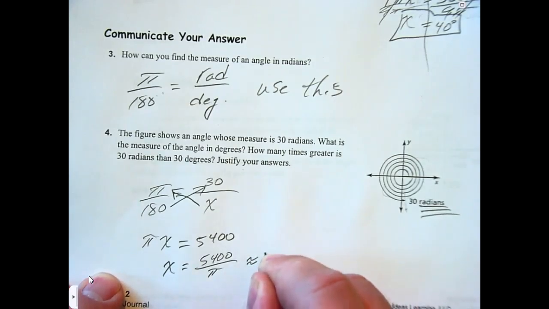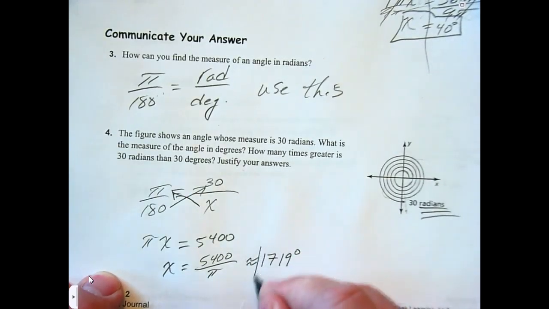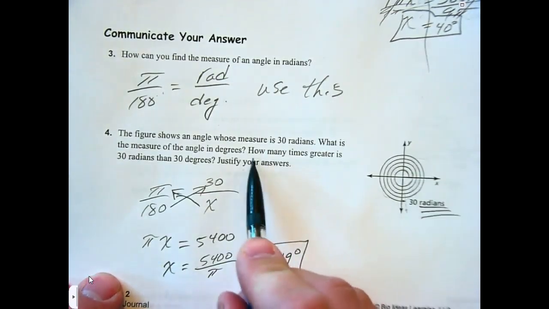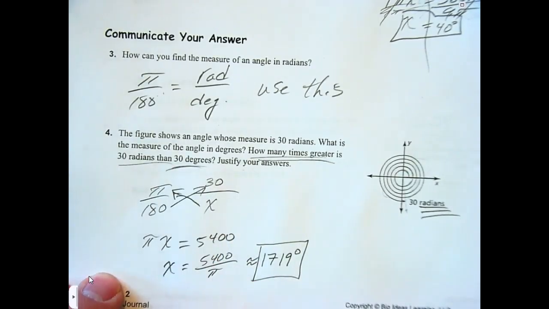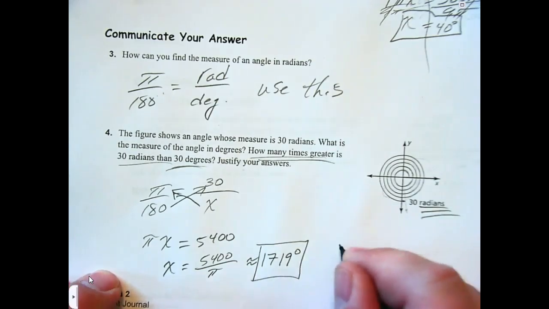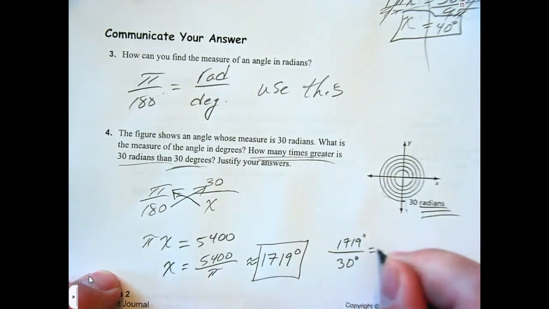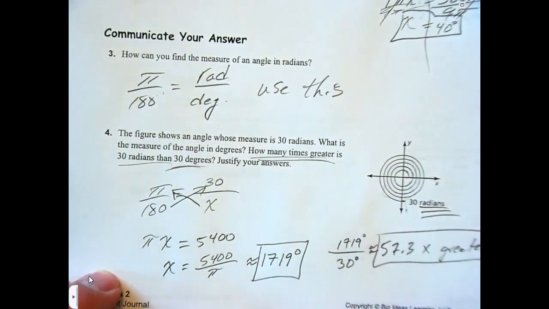Approximately... yikes, dude, approximately 1,719 degrees. Okay, how many times greater is 30 radians than 30 degrees? Well, you'd have to figure out how many 30s go into that, right? 1,719 degrees divided by 30 degrees is approximately 57.3 times greater than 30 degrees.